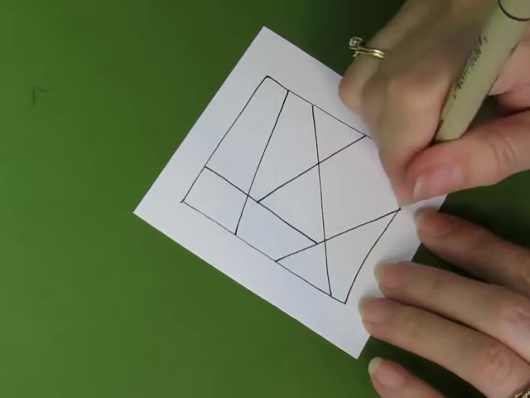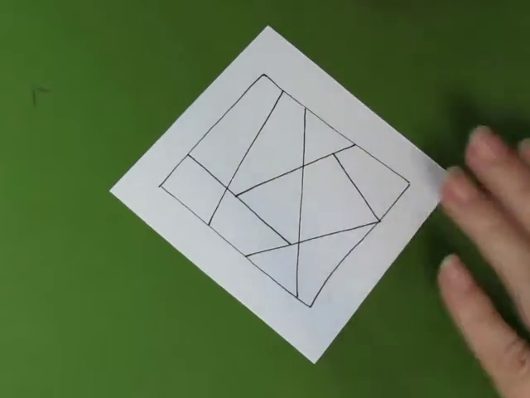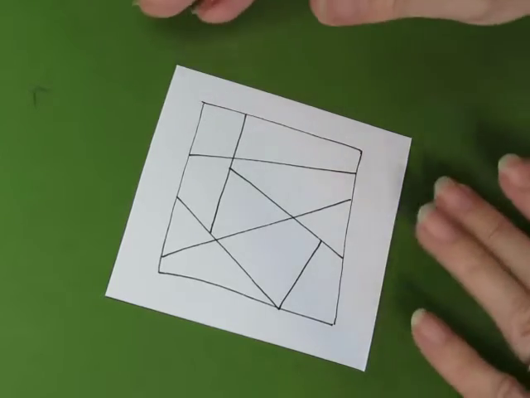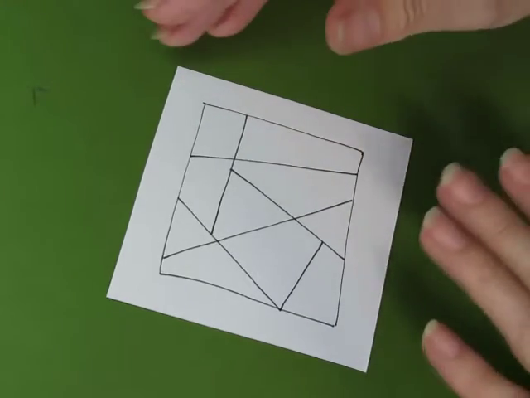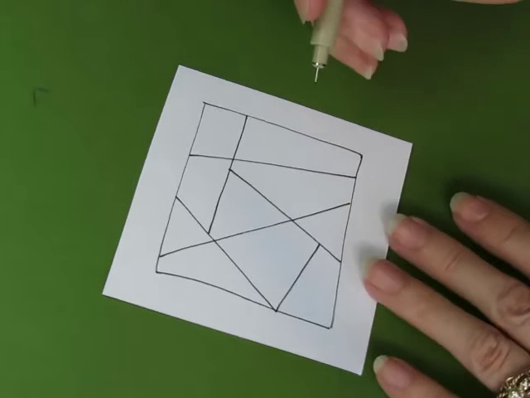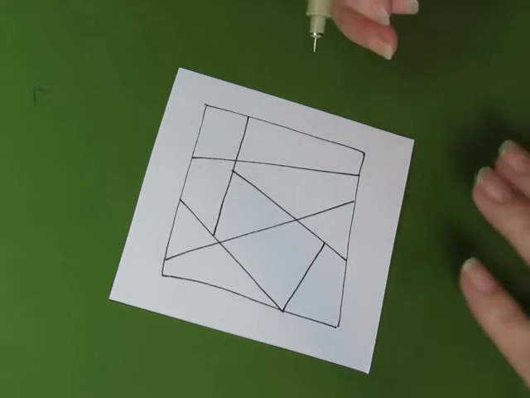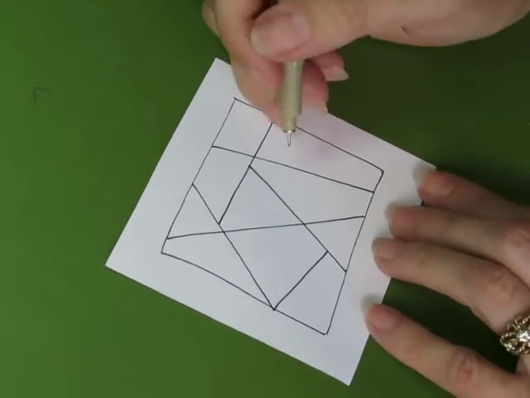Let me just do this one here like that. As long as they're regular, they have 3 or 4 sides or even 5 sides, as long as they're not round. You can do paradox in the round, but it is very difficult. Not something I want to tackle today.